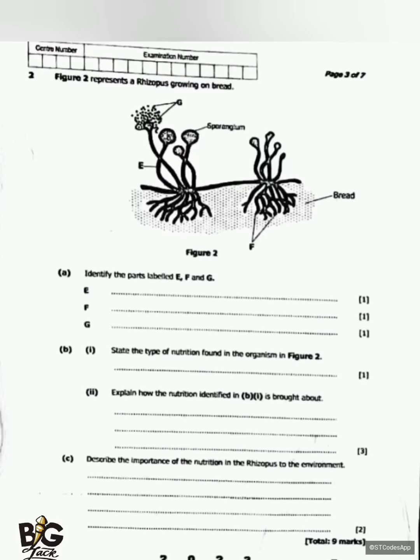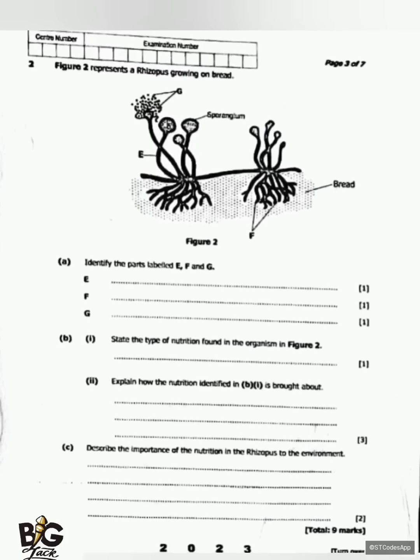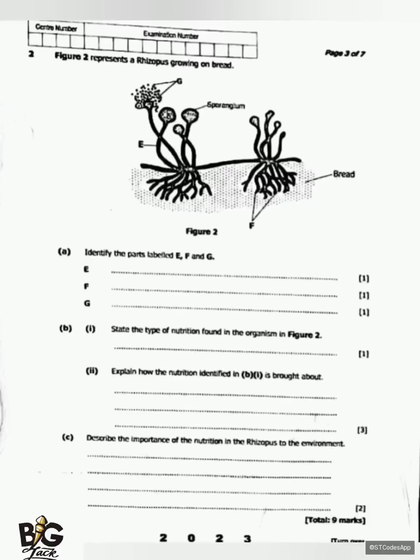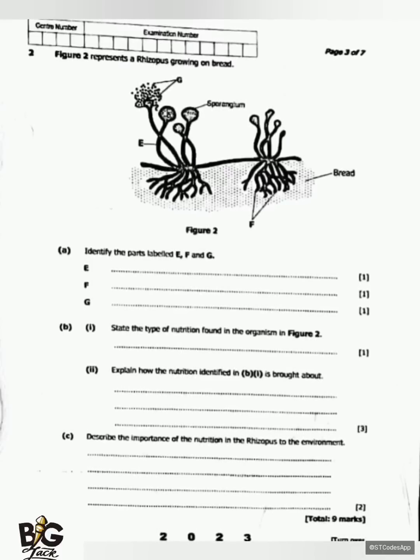Okay, so we have part G, part E, and part F. Part G is called the spore. Then part E is called the sporangiophore. The function of the sporangiophore is to hold the sporangium.